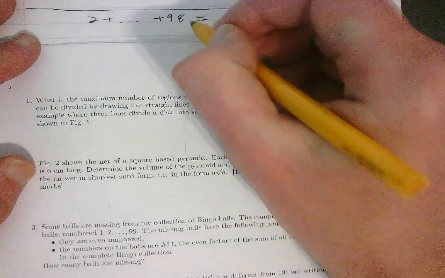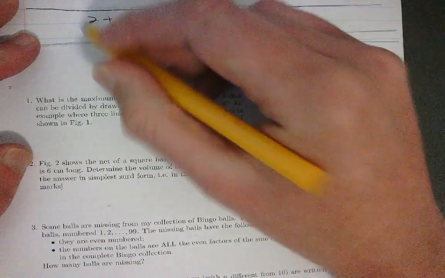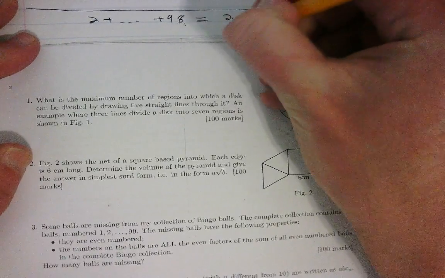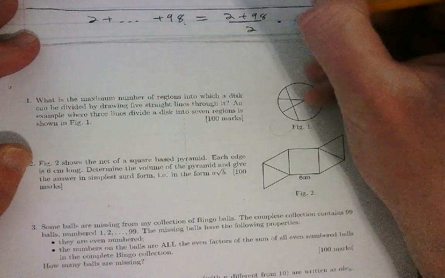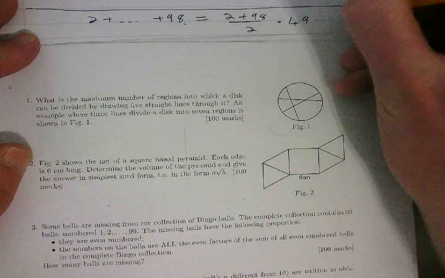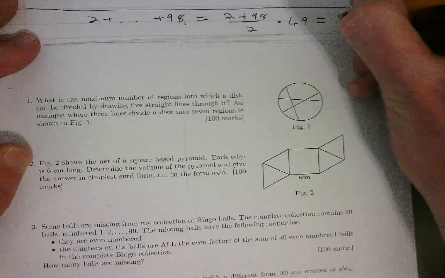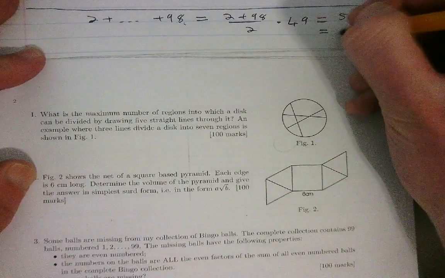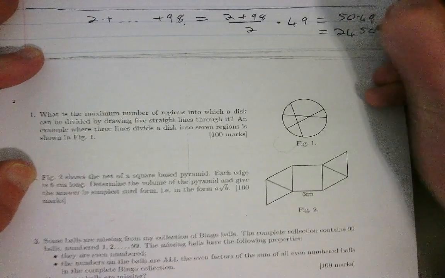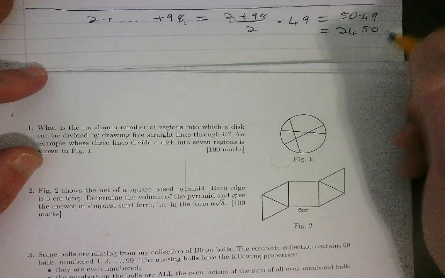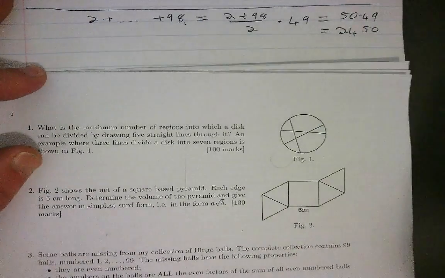Now, this is just an arithmetic progression, so we can use the rules for arithmetic progressions. This is just the first number plus the last number divided by 2, multiplied by the number of numbers in the sequence, and this just becomes 50 times 49, which, if you were to work it out, is 2450. Technically we don't have to work it out because the next step doesn't require the actual number.